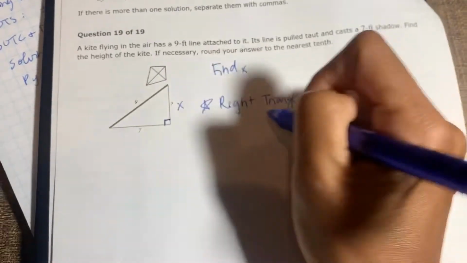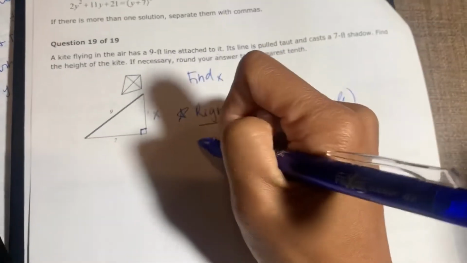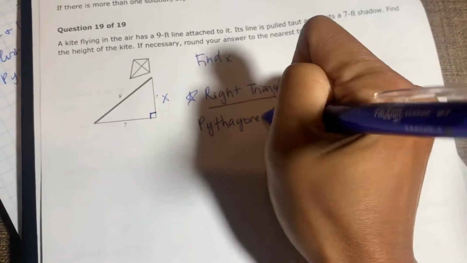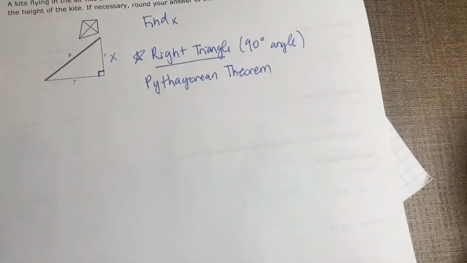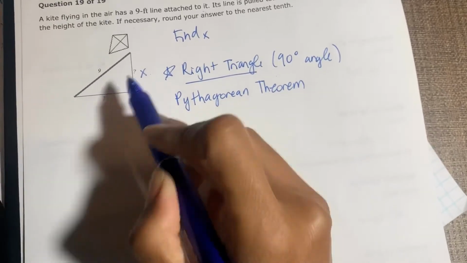And one of the things that we need to know about right triangles is that there was once a guy named Pythagoras, and he came up with the Pythagorean Theorem. In this theorem, Pythagoras discovered that there's a relationship between the 3 sides of a right triangle.